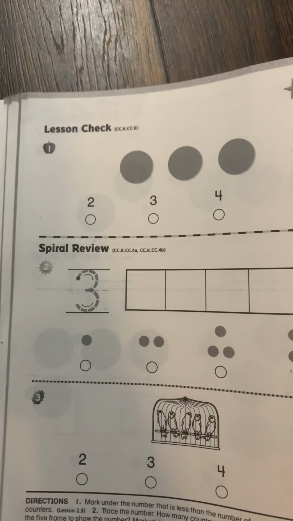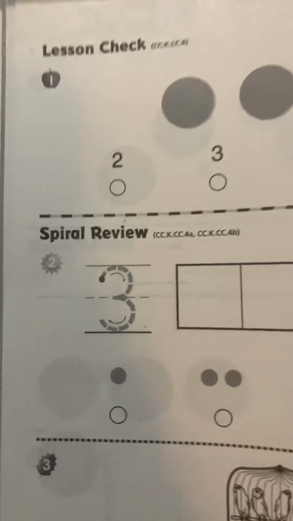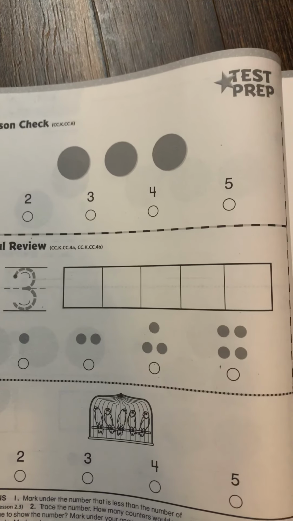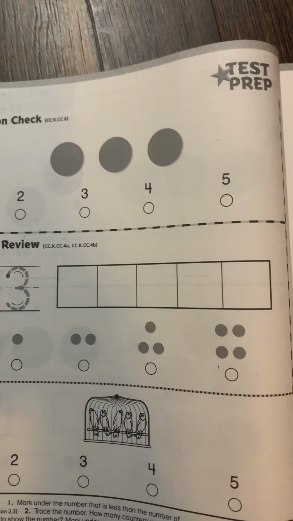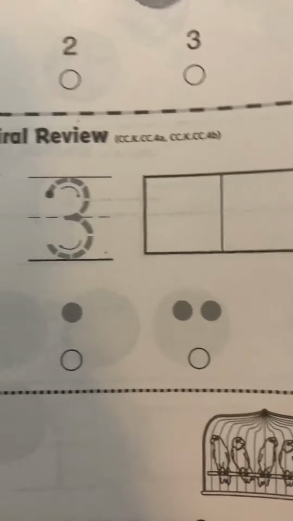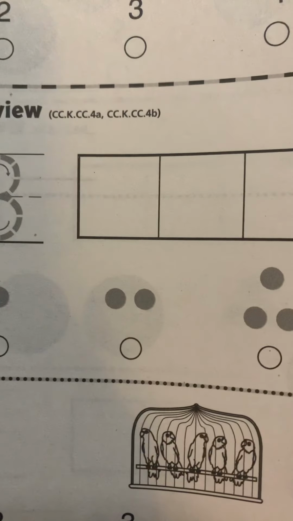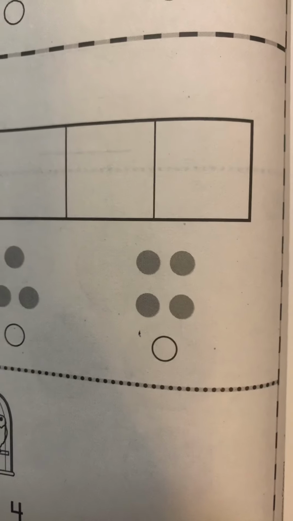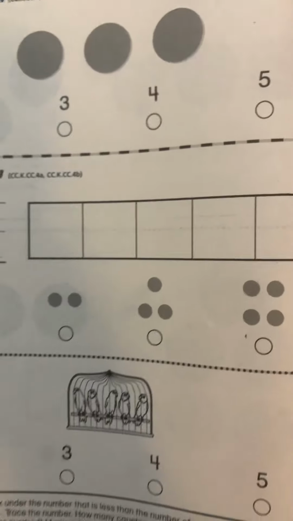Now look at number 2. Trace the number. Trace the number 3, okay? How many counters would you place in the 5 frame to show that number? Find the one that has the same amount of circles as that number you just traced. Fill in the circle below.